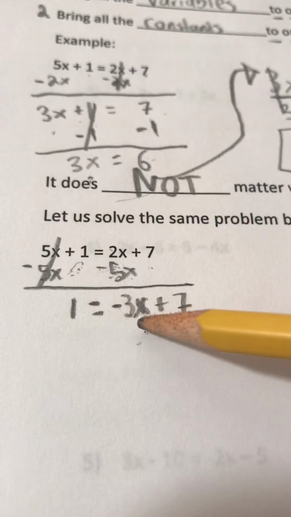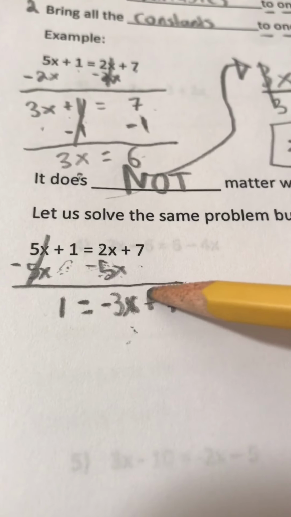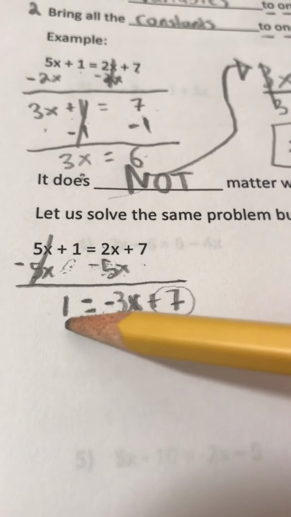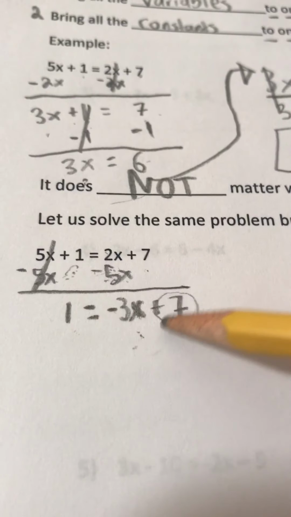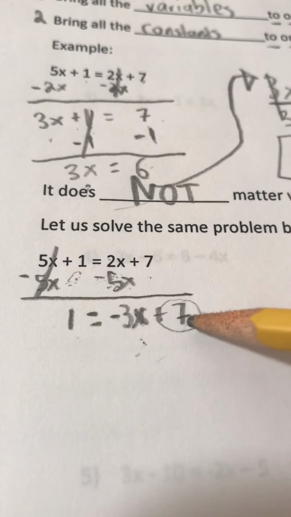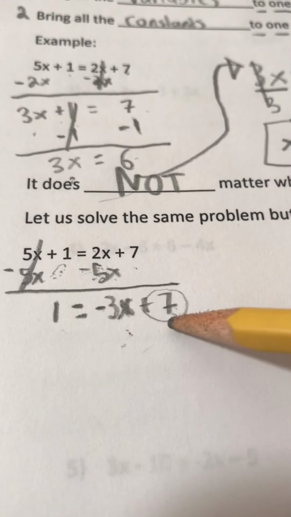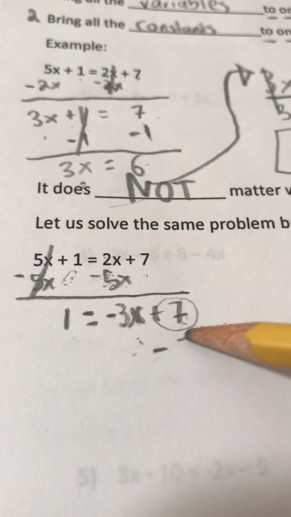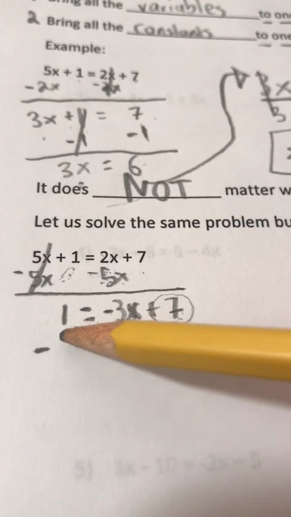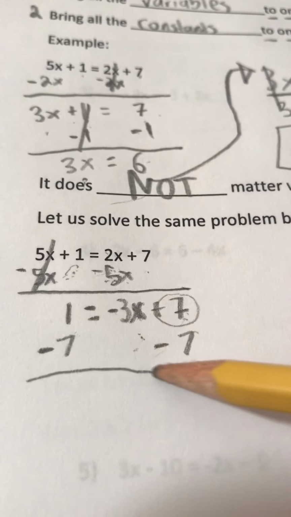If I brought my variables to the right side, then I gotta bring my constants to the left. The way I bring my constants to the left is that I make the ones on the right disappear. This is plus 7. I gotta do the opposite, so I minus 7. What I do to one side, I do to the other.